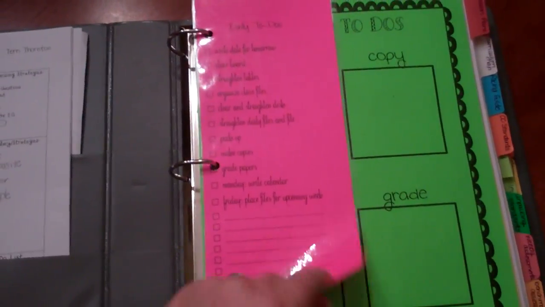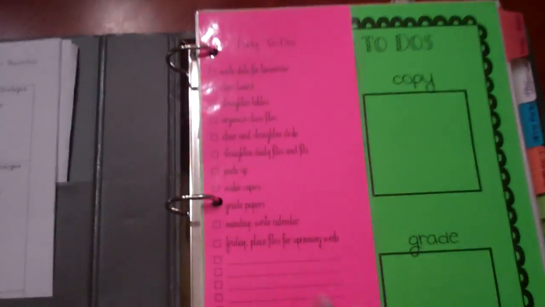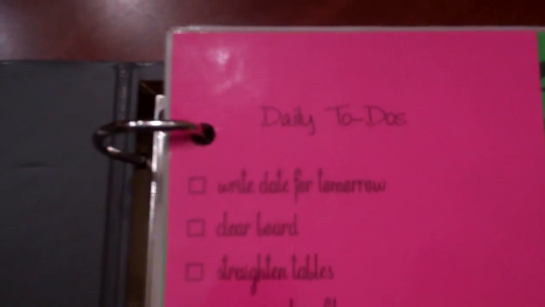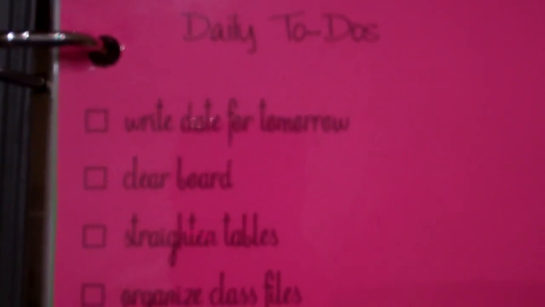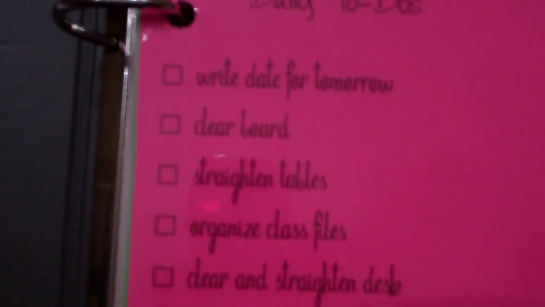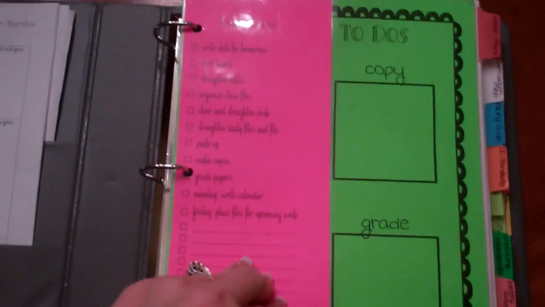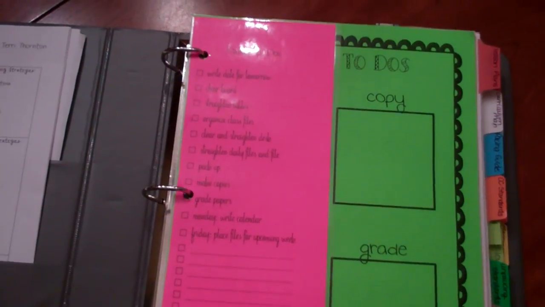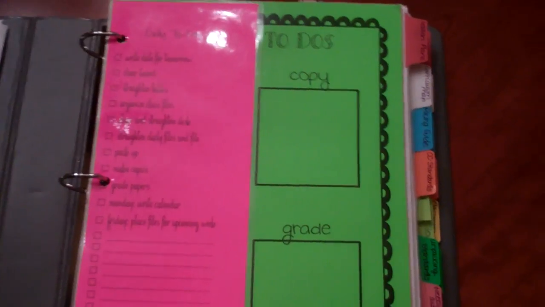But first thing here, I have just like a half sheet that I've cut, and this is my daily to-do. It is pretty bad that I have to have this, but if I don't, then I don't really make myself get prepared for the next day. So it's stuff like write date for tomorrow, clear board, straighten tables. And like I said, it's really sad that I have to have that, but it actually works. And I have one here, and I have one in my desk drawer at school.